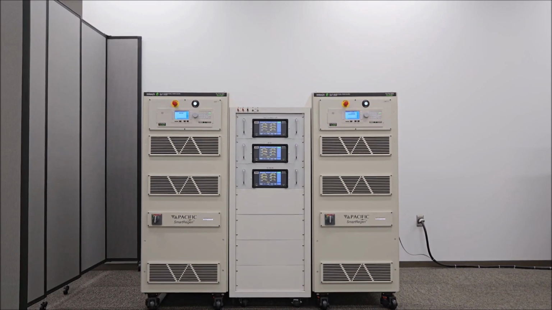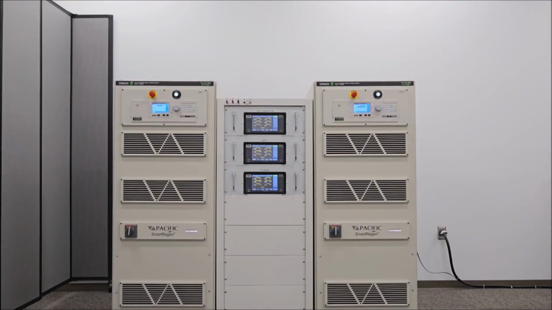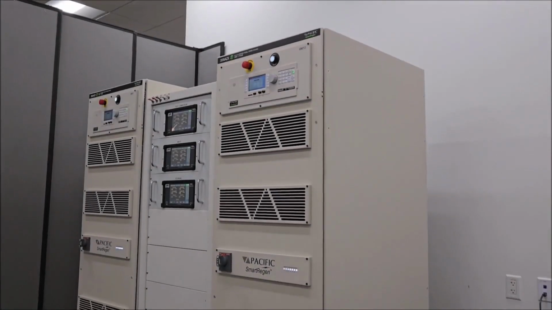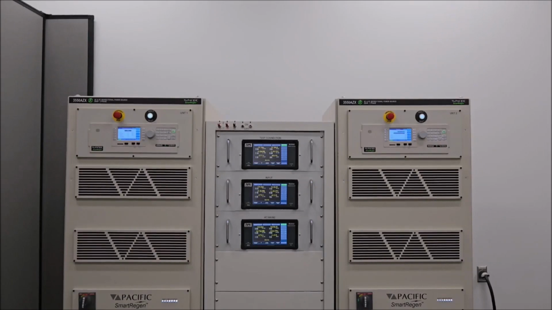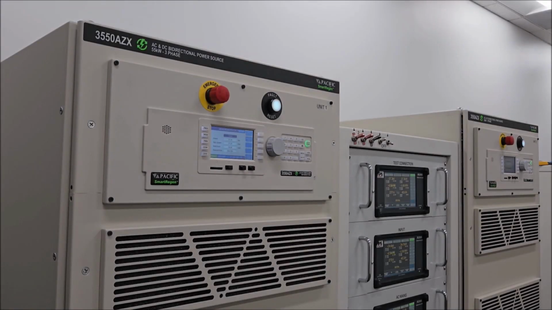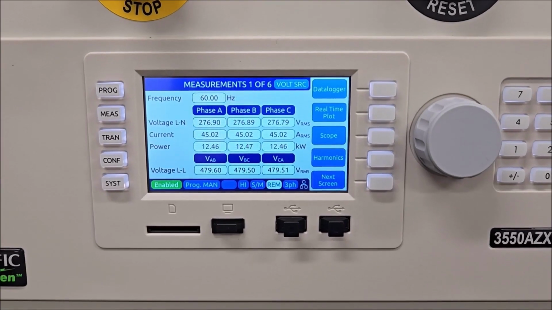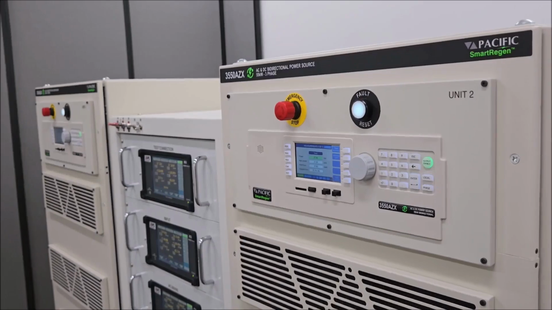Before we start our application examples, let's take a look at the equipment setup we will be using. On the left, we have a 55 kilowatt AZX series regenerative grid simulator used to represent the unit under test. On the right is a second AZX set to AC load mode. The output of the grid simulator is connected to the input of the load. Both units can be operated from the front panel using the keyboard and color LCD display.